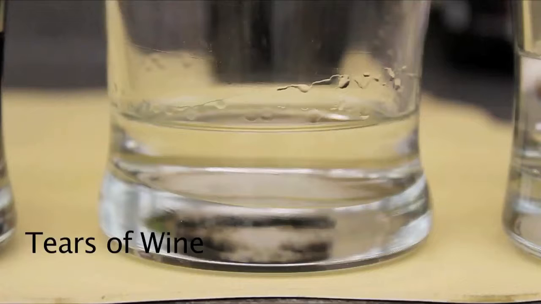Do other ingredients in wine contribute to this phenomenon? Well, it is not true that alcohol is the only reason for tears of wine forming, because looking back at the first experiment we did, we can see that rum also forms some kind of tears, but the tear shape is totally different from the wine's.